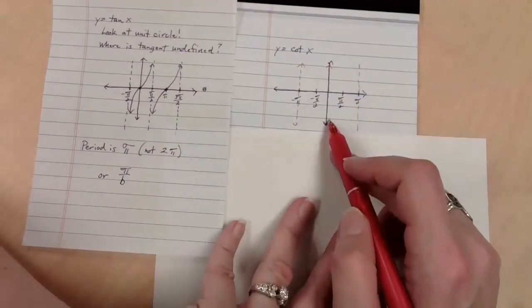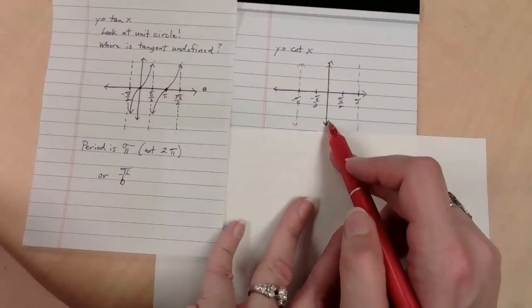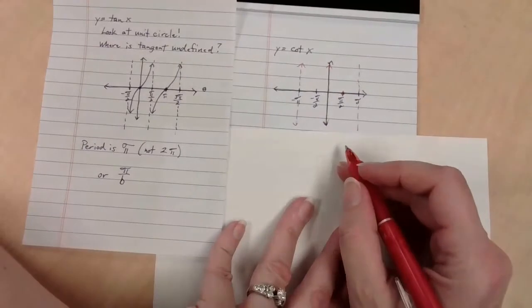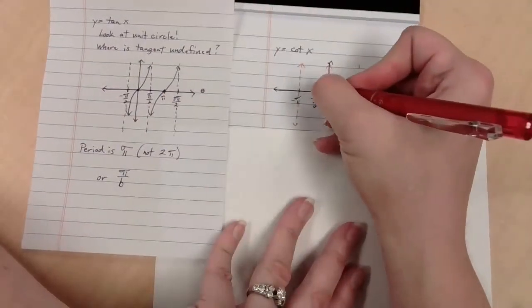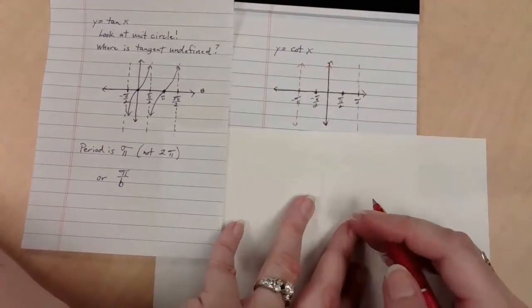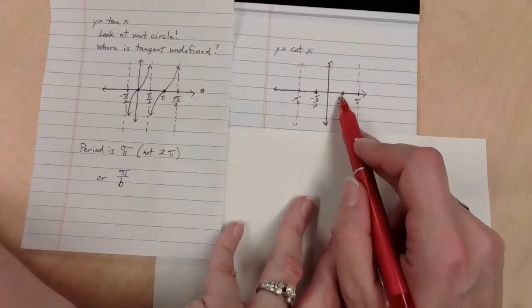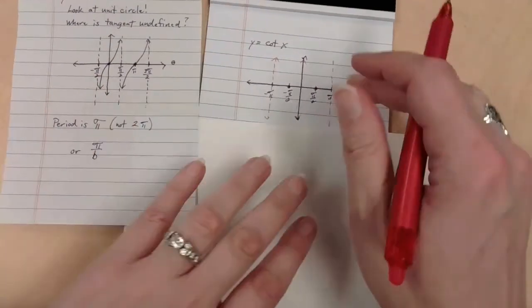The origin actually is on an asymptote for cotangent. The shapes are similar. What was an asymptote at pi over 2 is a 0 for cotangent, and what was an asymptote at negative pi over 2 for tangent is a 0 for cotangent. These are reciprocals. But this is still essentially the first quadrant. All right, we're coming right up from 0, and everything in the first quadrant is positive. So it's like this, but reversed.